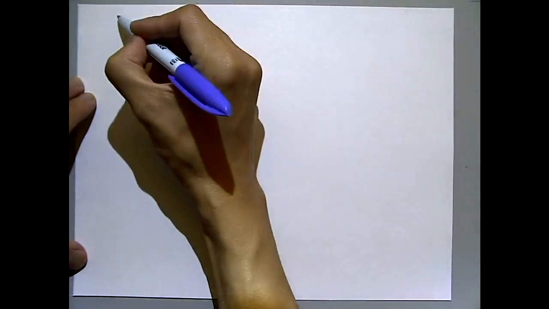Okay, now let's look at integrals. The derivative gives you a tangent. An integral, it's not as obvious what you end up getting.